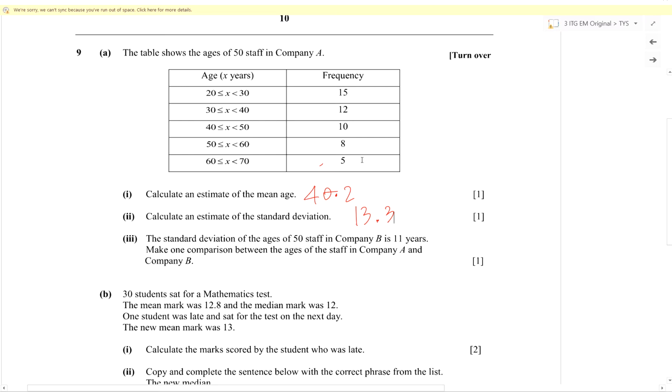Now part 3. Go and circle part 3. How many times have I gone through this question in class? They are referring to standard deviation. Standard deviation talks about consistency of performance. You have to be comparing consistency.